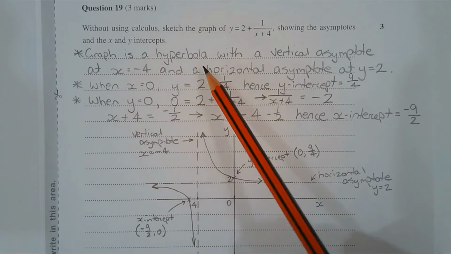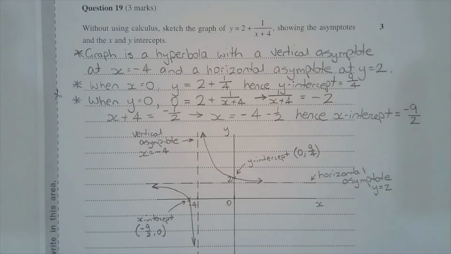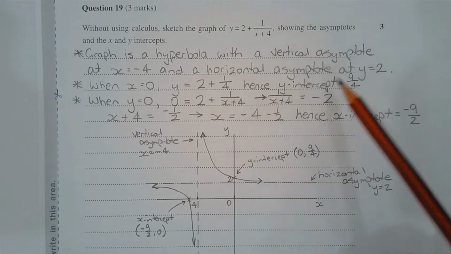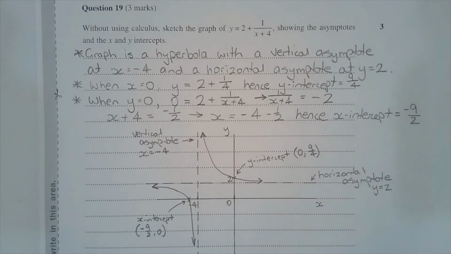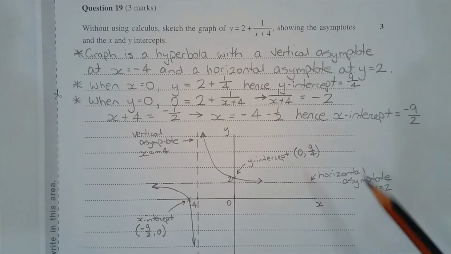The graph is a hyperbola with a vertical asymptote at x equals negative 4 and a horizontal asymptote at y equals 2. The vertical asymptote occurs because x cannot equal negative 4, and the horizontal asymptote occurs because as x approaches infinity or negative infinity, the fractional component of the equation approaches 0. So the graph approaches y equals 2.